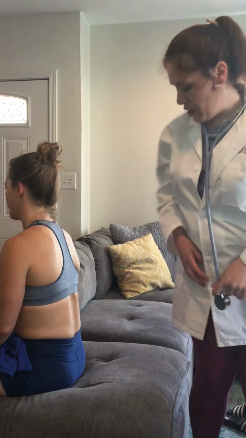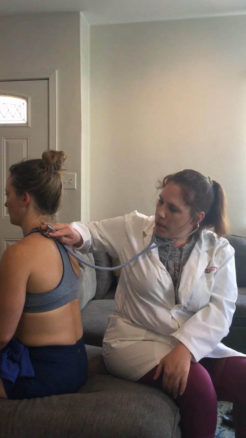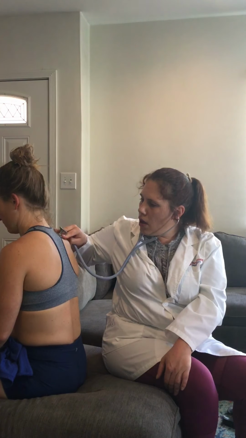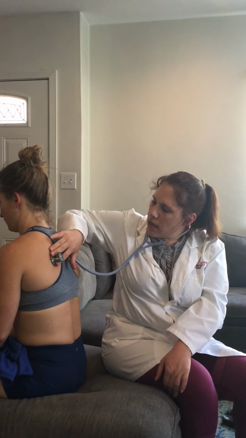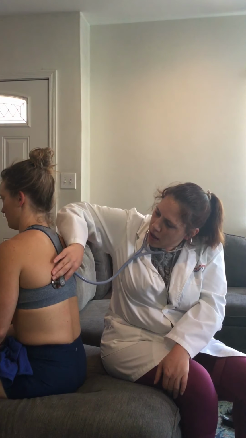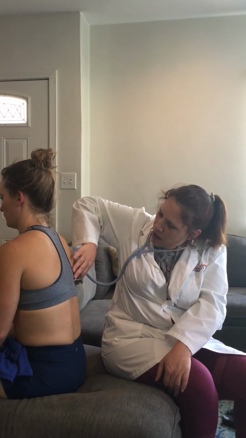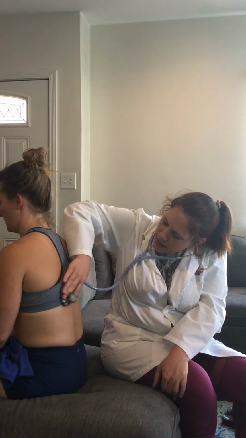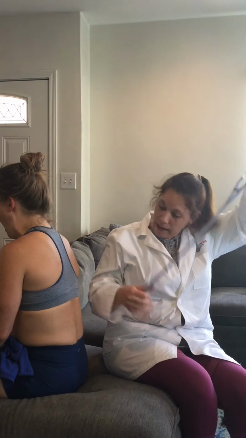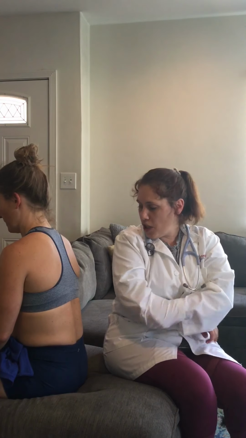So lastly, what I'm going to do is I'm going to do an auscultation of your posterior lungs. I'm going to do this with the bell and the diaphragm. I'm going to start up high, the apex of your lungs. Deep breath out. Again, listening for vesicular sounds, which would be normal. If I hear any adventitious sounds, which would include wheezing, any rhonchi, rales, anything like that, that would alert me to do a further examination.